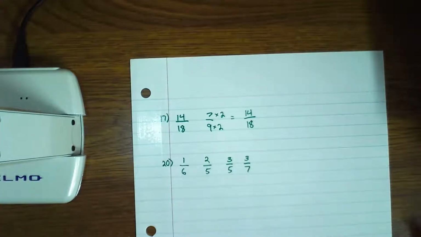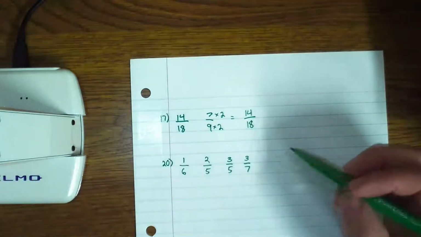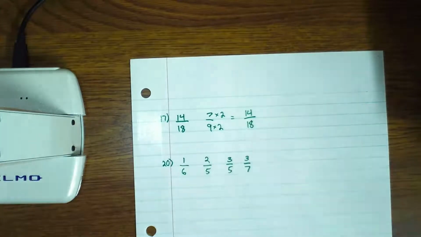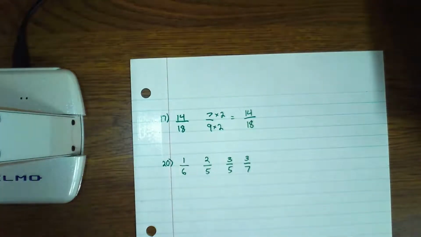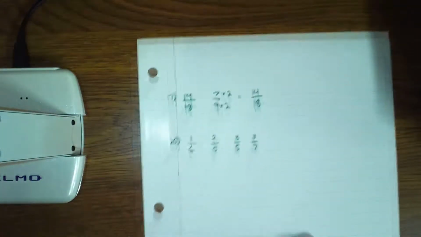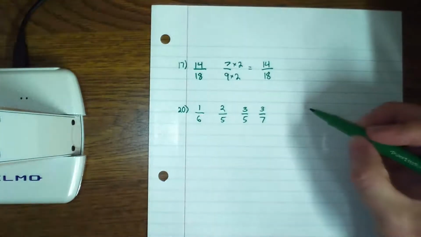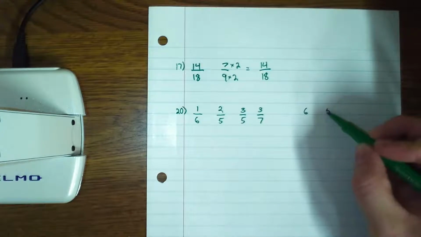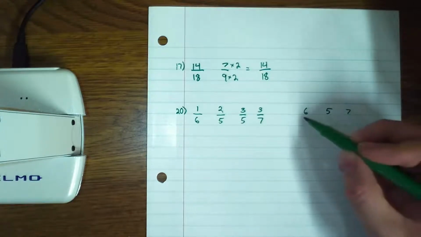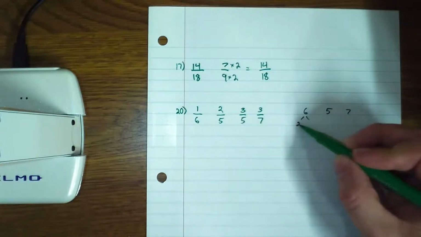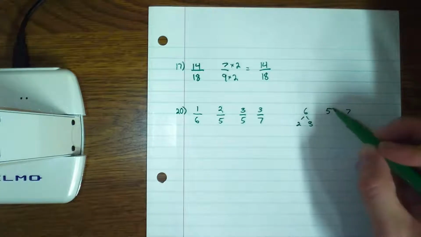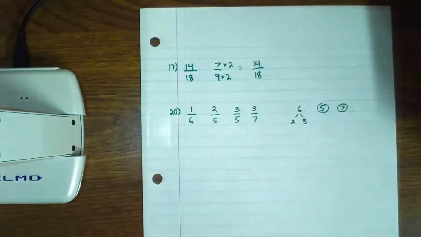And the way you do that is to find the least common multiple. So we could list some multiples out. That's definitely one method. Move this up. Or we could do the factor tree, right? We have 6, 5, and 7 as our 3 numbers. So we could do the whole factor tree. 5 and 7 are already prime. That's helpful.